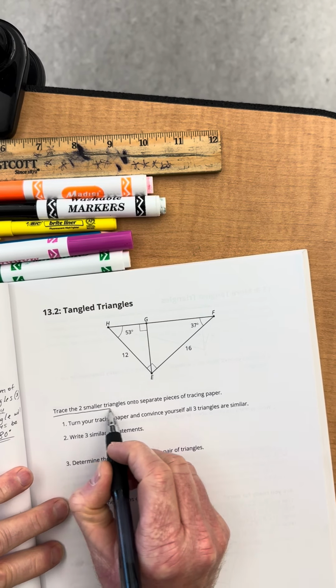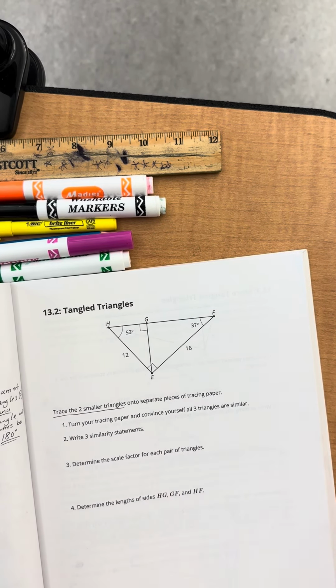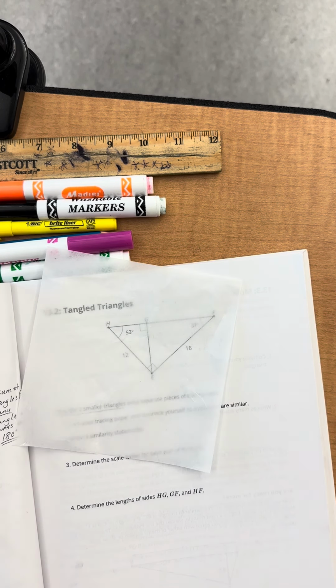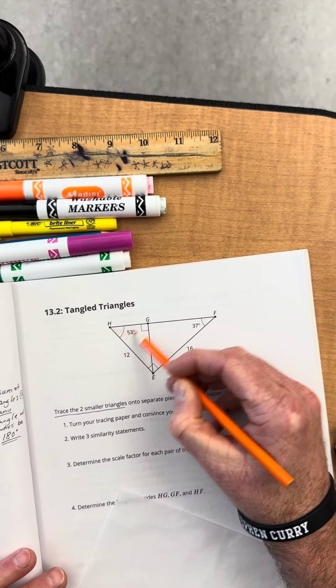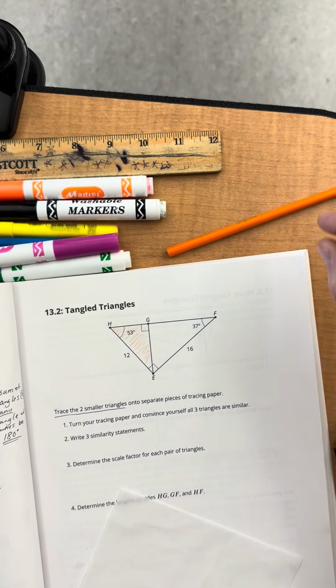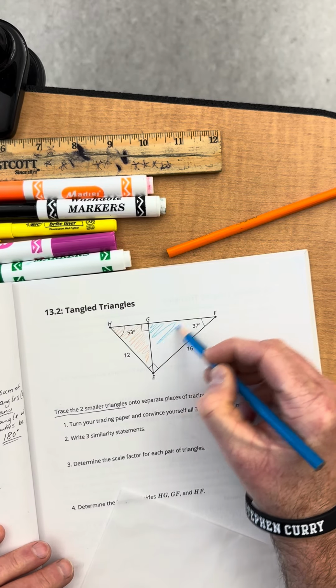Trace the two smaller triangles onto separate pieces of tracing paper. All right, fine. Illustrative math. I'm not going to try to get creative. The two smaller triangles. Let's see, which ones are those? Well, let's just go orange. And blue again.